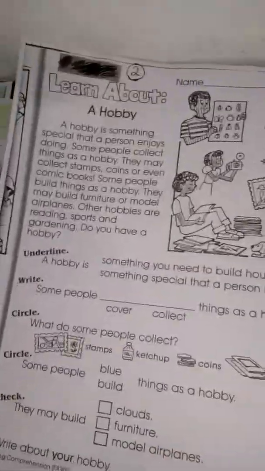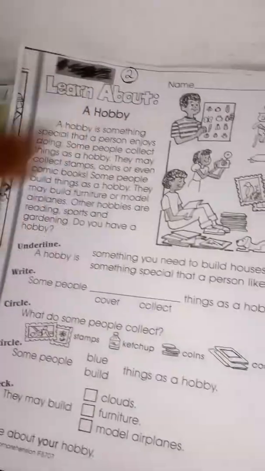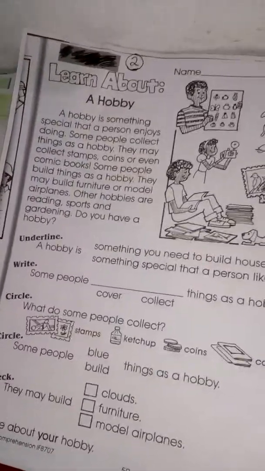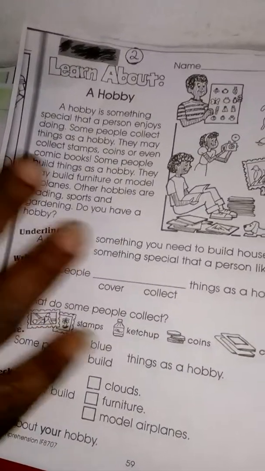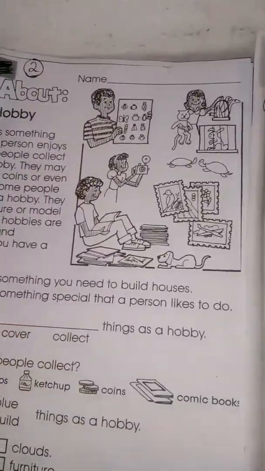Now I want you to do this with me. Now, first thing I'm going to do, what's that? When I look at my paper, I'm going to look at the picture. So we have a picture here.